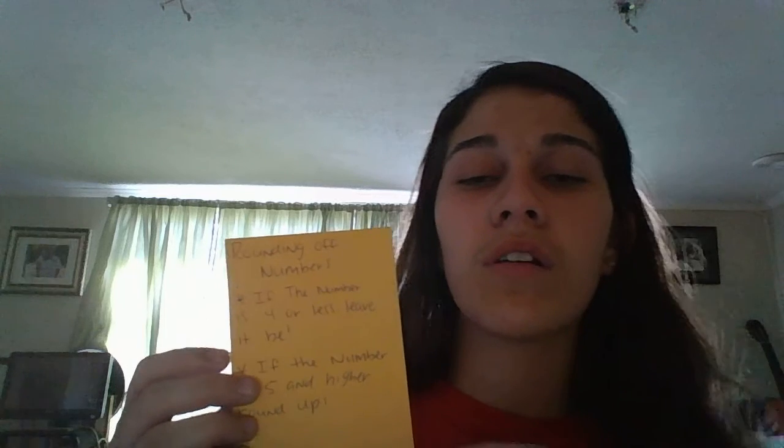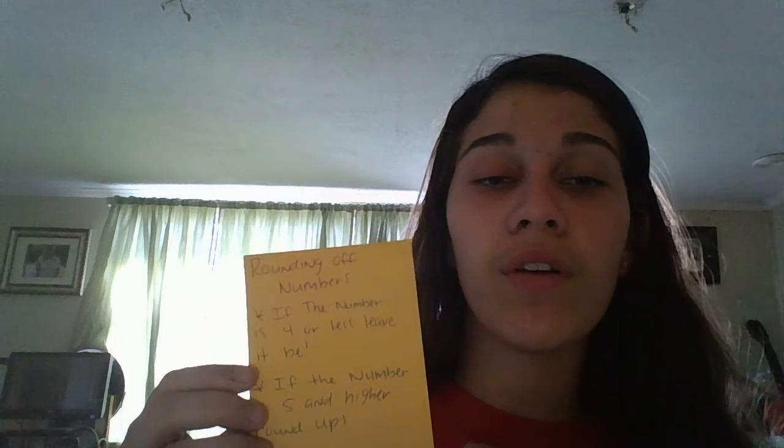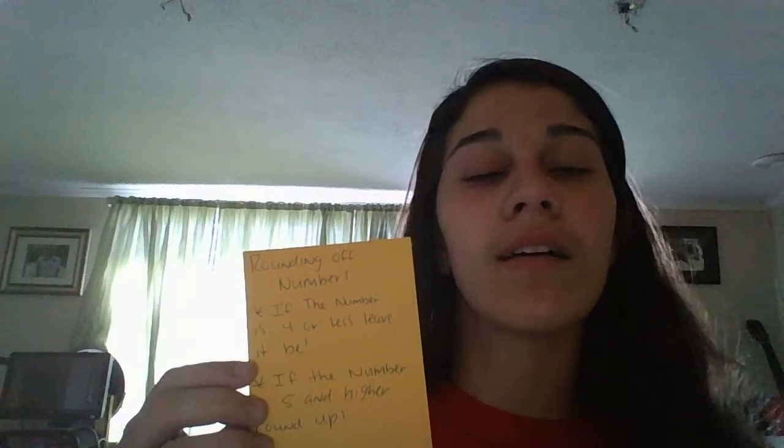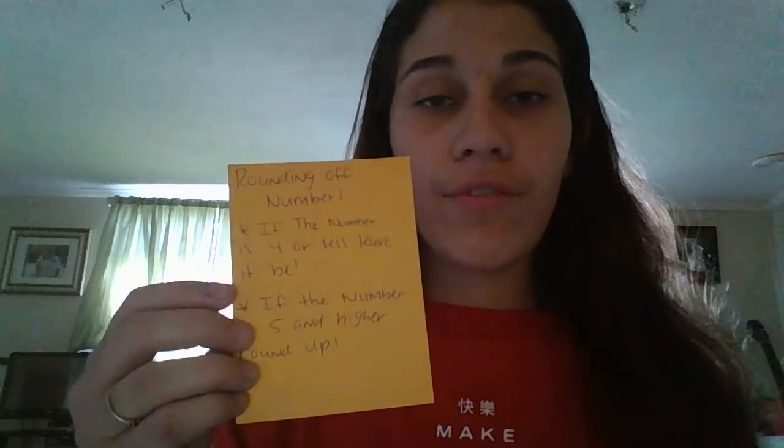The next topic I'm going to be speaking about with sig figs is rounding off numbers. A few little rules when you're rounding off numbers: if the number behind the last sig fig is below 4, then you leave it be. You don't change the number, you don't bring it up 1. But if the number is 5 or above, then you round up.